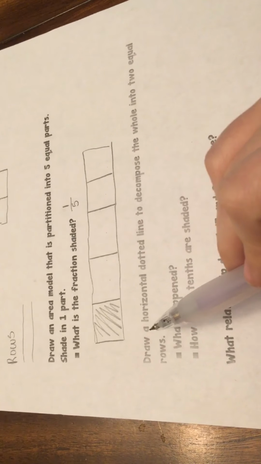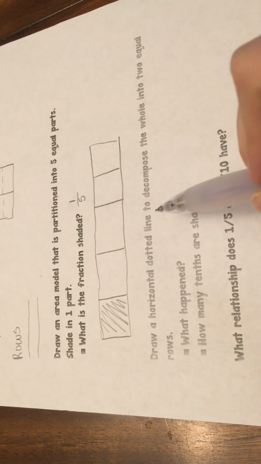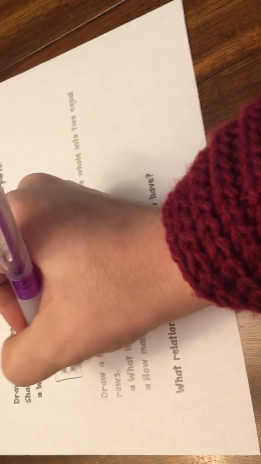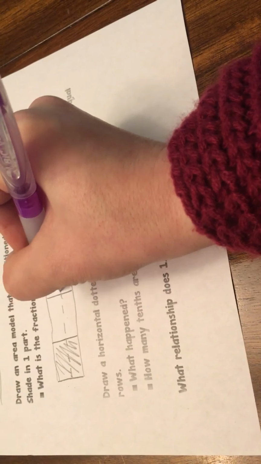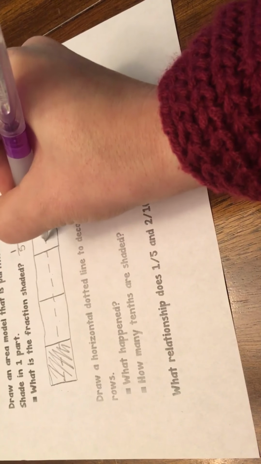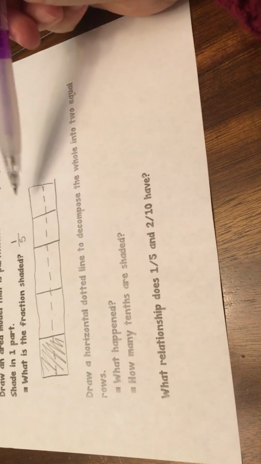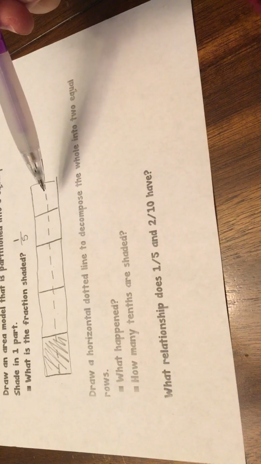So we want to draw horizontal lines to show 2 equal rows. So we want to show 2 parts essentially. So that means I need to draw one dotted line across. And you can see now we have 1 row and we have 2 rows.